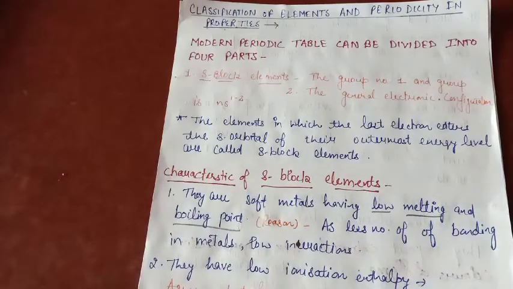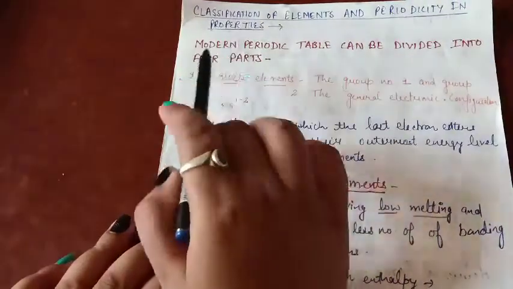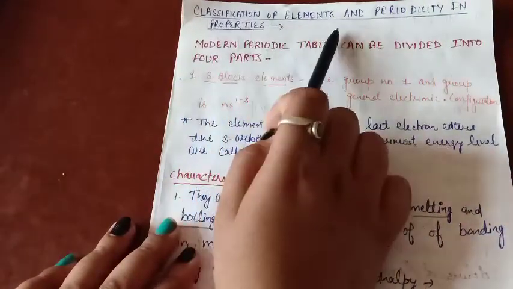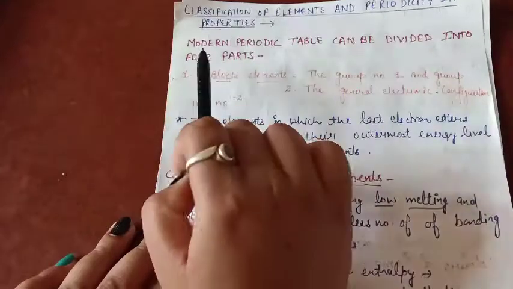Good morning everyone. So today we are going to start with unit 3 of class 11, the classification of elements and periodicity in properties. Before starting the detail of the chapter, first of all we will clear the name of the chapter. That is, classification of elements and periodicity in properties.